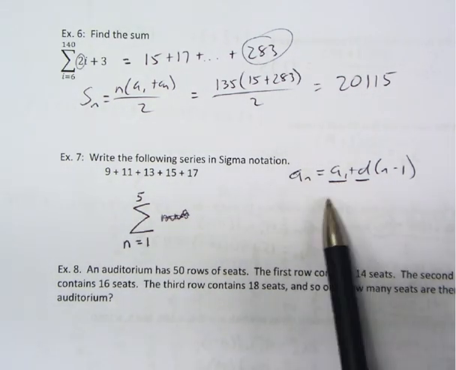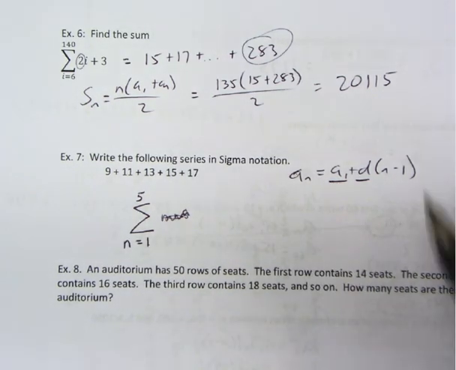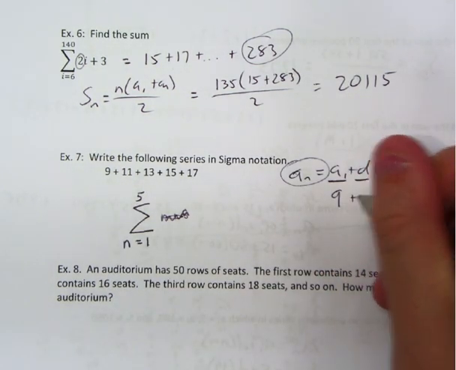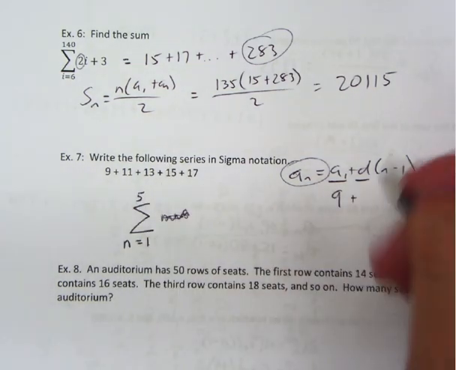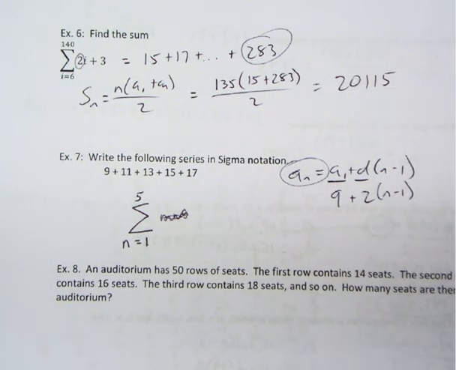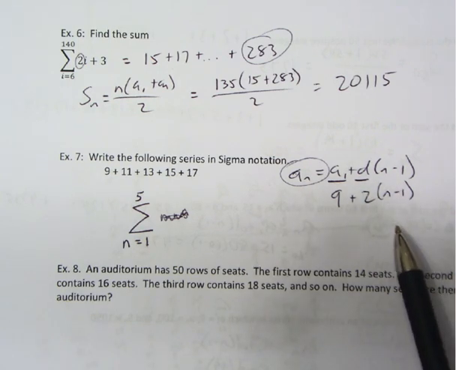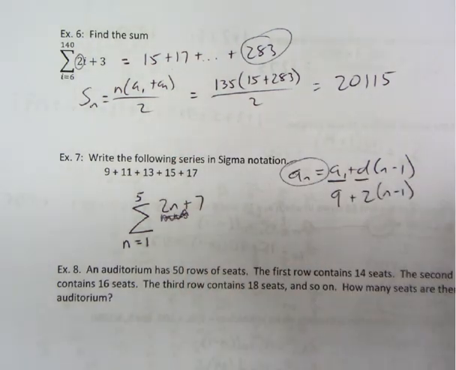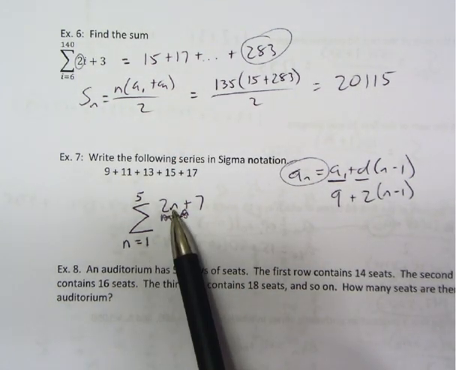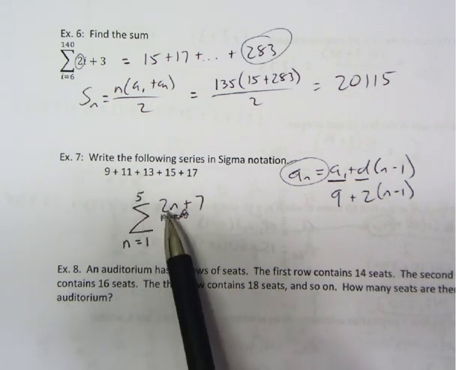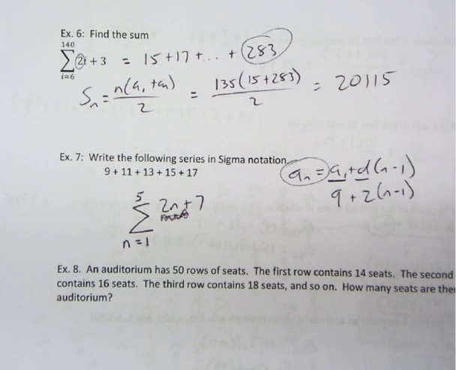If I want to figure out the formula, we're going to ignore this part, but we just need the first term, so 9. It's going up by 2 each time, so 2. And then we don't replace anything with 1. This is it right here. So that would be 2n minus 2, so 2n plus 7. And we could check it. If I plug 1 in for n, I should get 9. I do. If I plug 2 in for n, I should get 11. We do. And you could check the rest.